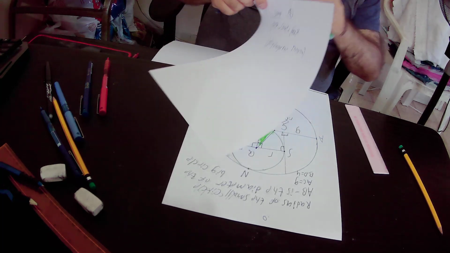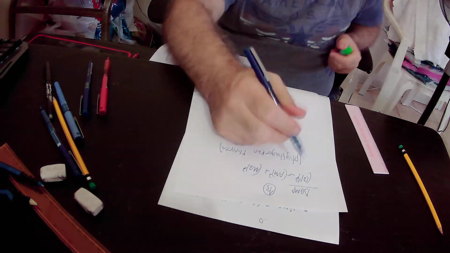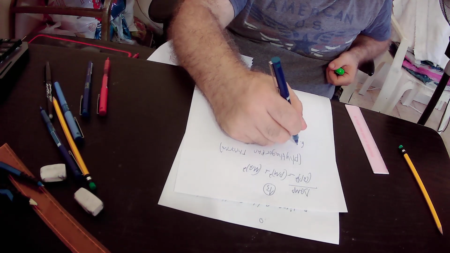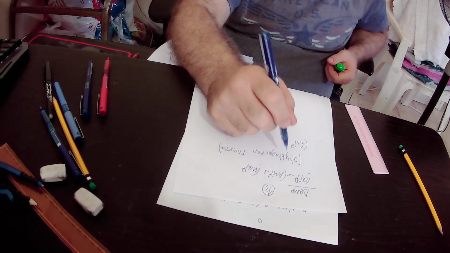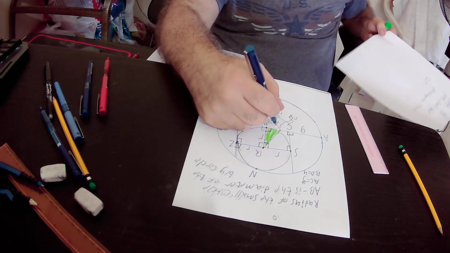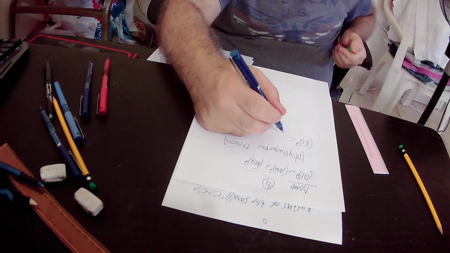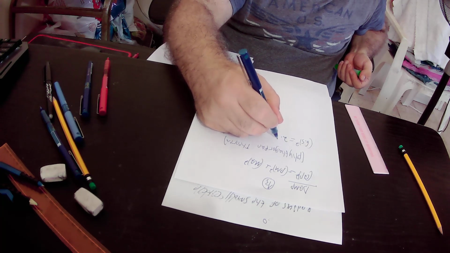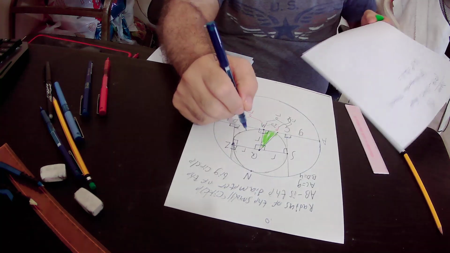But we know that QP equals 6.5 units, so QP squared is 6.5 squared, and we know that PM equals x and x equals 2.5 units, so PM squared is 2.5 squared, plus MQ squared.